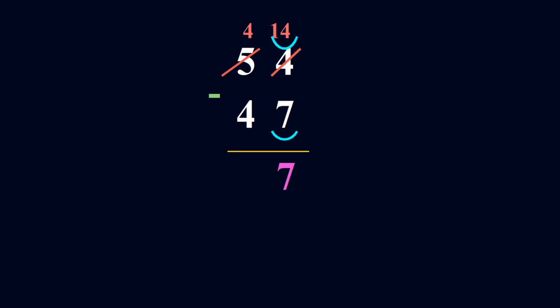Write 7 in the ones place. Then go to the tens column. 4 minus 4 equals 0. Write 0 in the tens place. So 54 minus 47 equals 7. And this is our final answer to this problem.